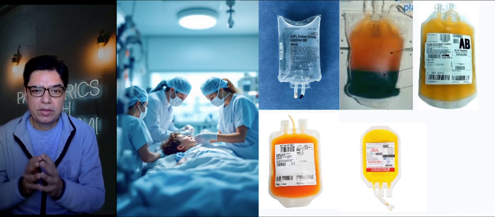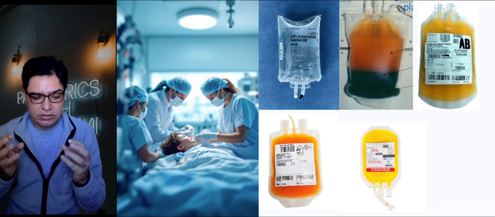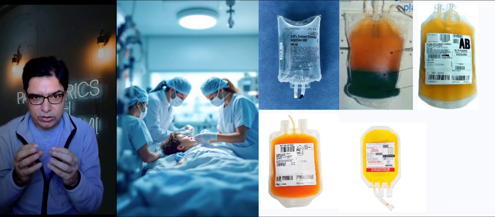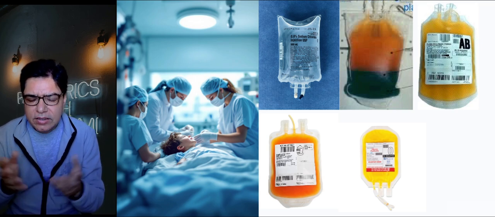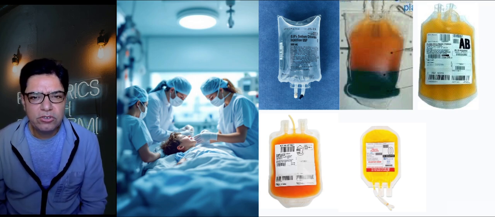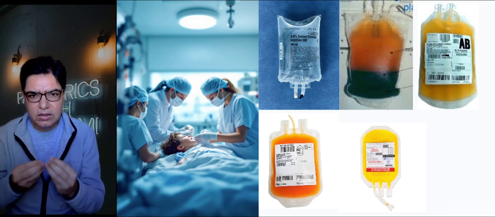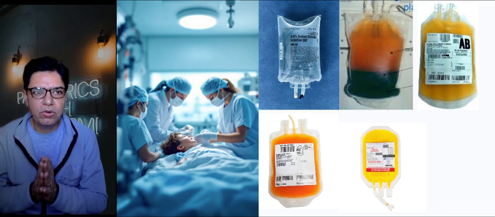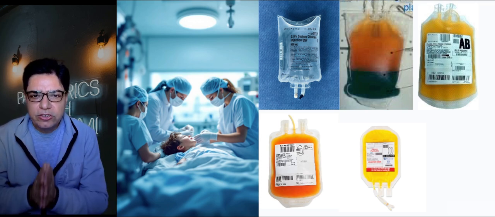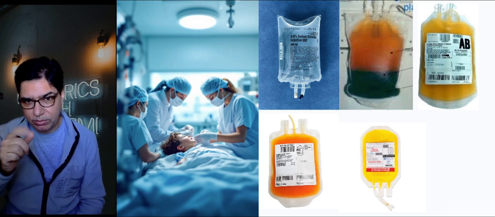So that's why we have to match the recipient and donor bloods with one another, to see that they are not attacking one another. But obviously in an emergency setting, that's not possible. You won't have the time to do this and that. So what will you do? You will give something which has the least chance of having all these complications of transfusion, and I will come to that in a moment.